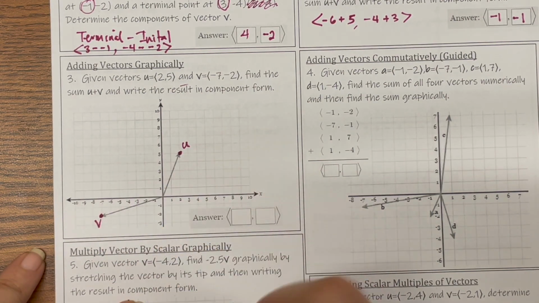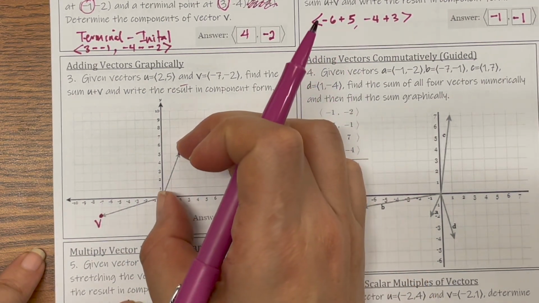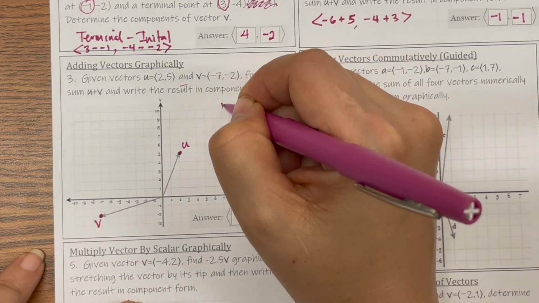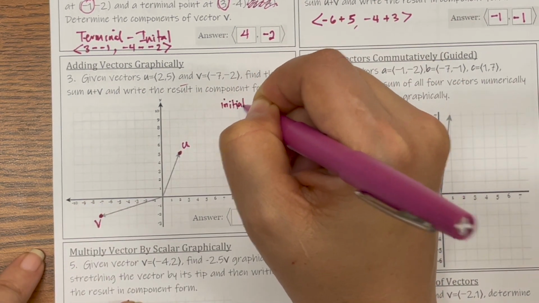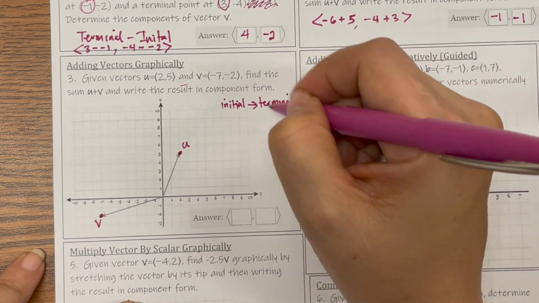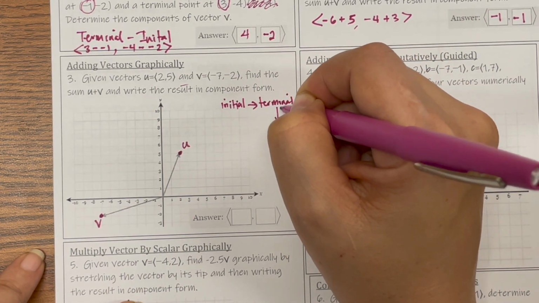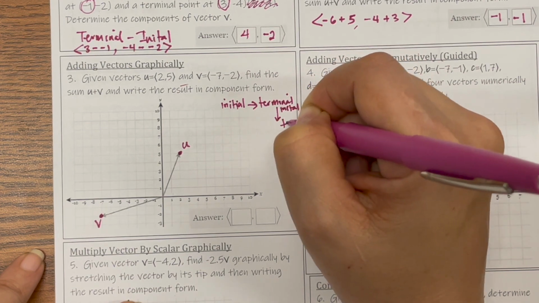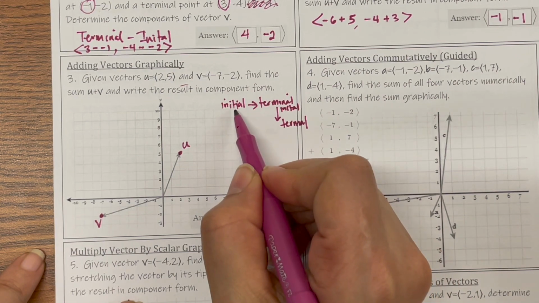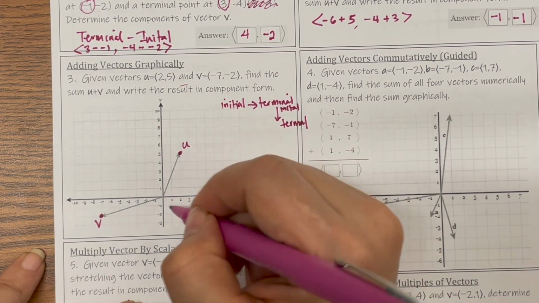When you're adding these two vectors, you have two choices. You can translate this vector to this one or this one to this one. It has to go initial to terminal. Then you have to, again, do initial to terminal. So it can go in any direction as long as you're joining. You take your first one. Let me do this one. Let me do it in order.